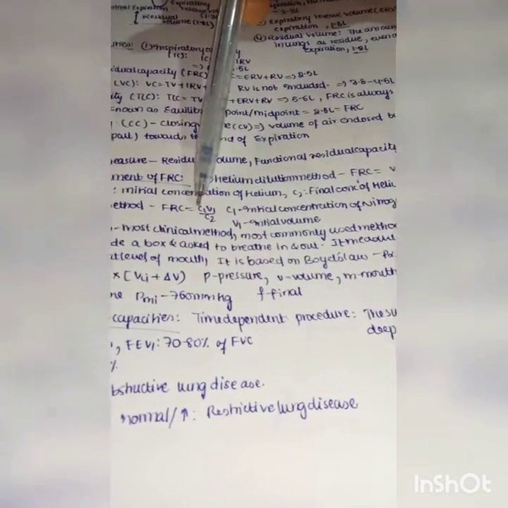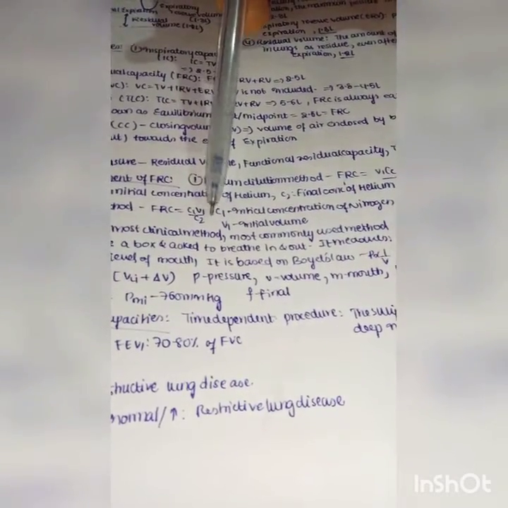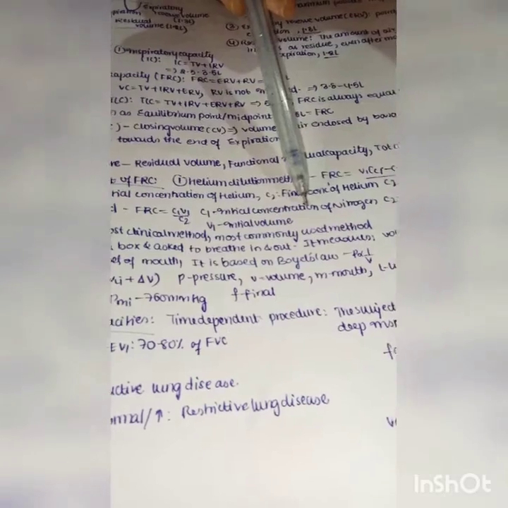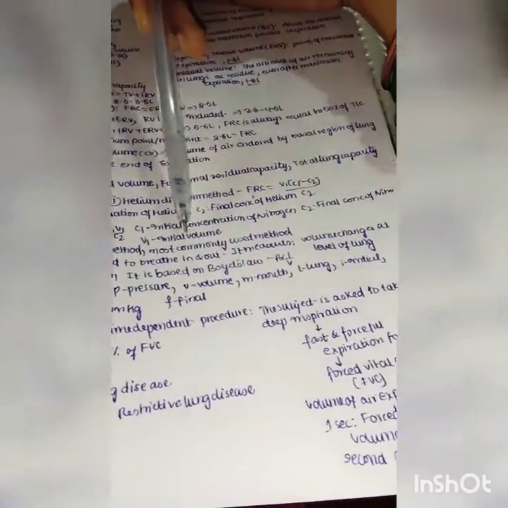The second method we can use is the nitrogen washout method. Here also we can find out FRC, but the formula here is C1 V1 by C2. Again, C1 is the initial concentration of nitrogen, C2 is the final concentration of nitrogen, V1 is the initial volume. So like this we can find out by these two formulas, the helium dilution method and the nitrogen washout method.